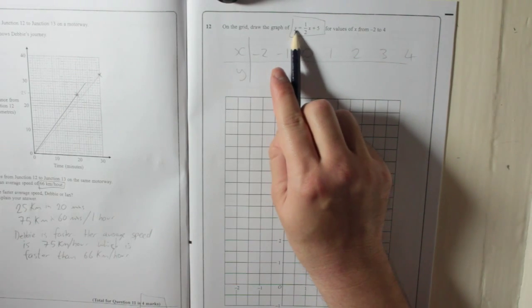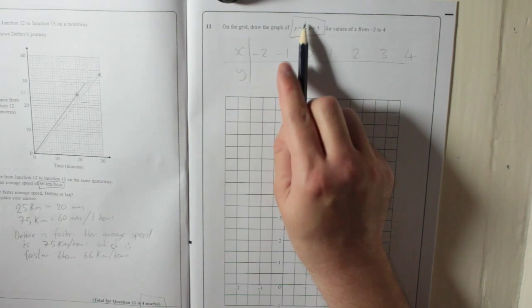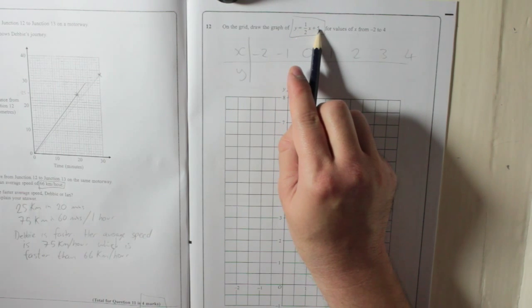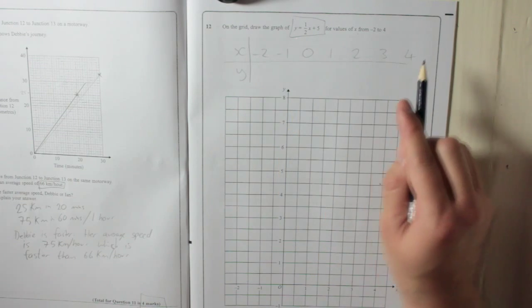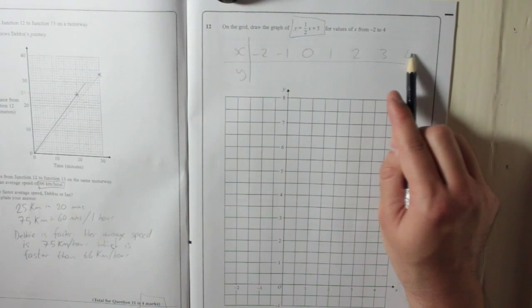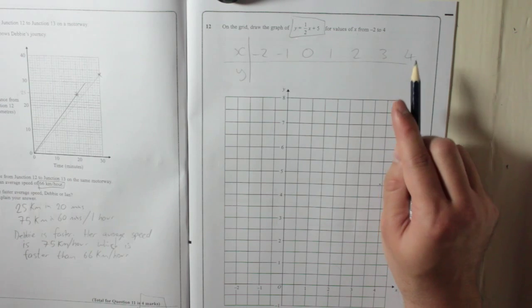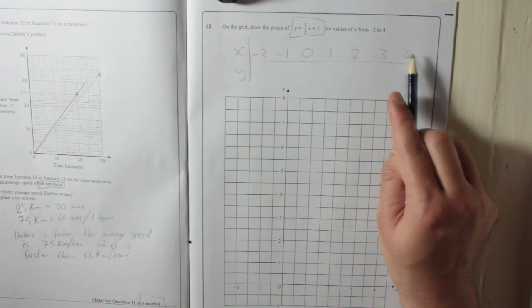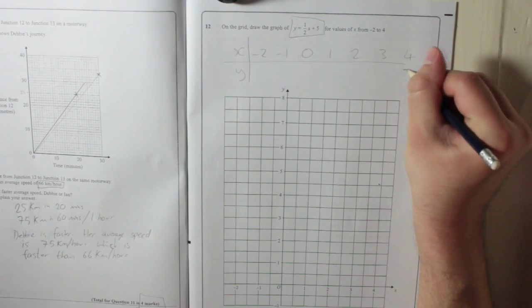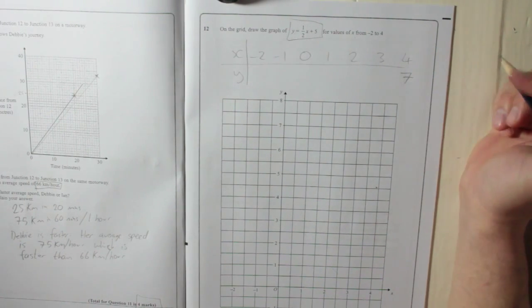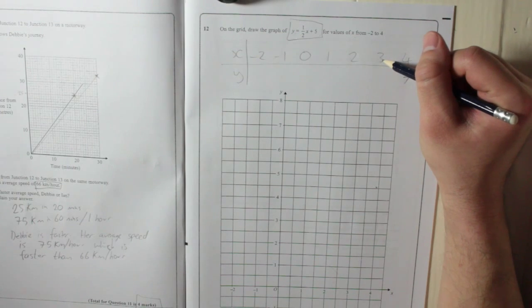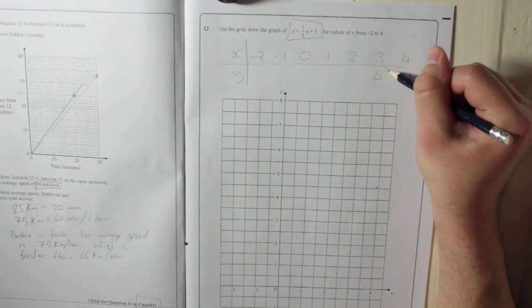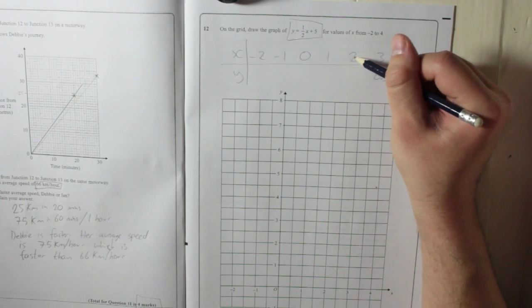How do you use this? Look, y equals half of x plus 5. What I'm going to do, I'm going to start with these numbers over here because it's always easier to start with the positive numbers. So y, the number below it, is half of x, so half of 4, which is 2, plus 5, 7. Next one. Y is now half of 3, 1.5, plus 5, which is 6.5. Next one. Half of 2 is 1 plus 5 is 6.